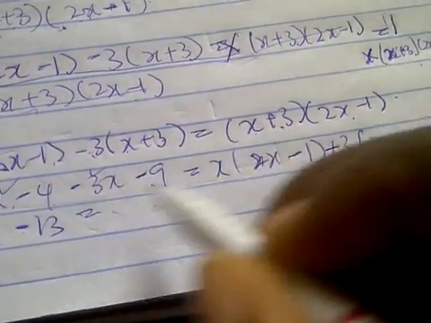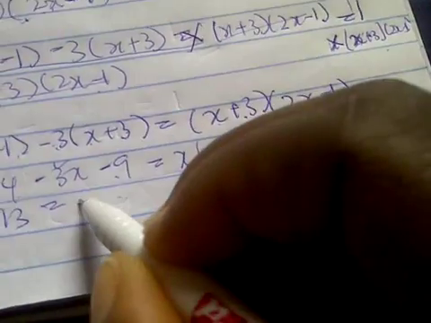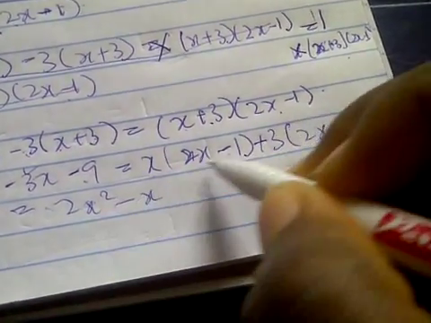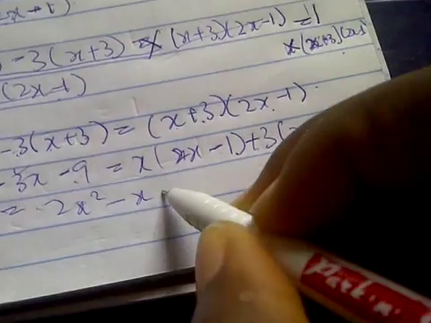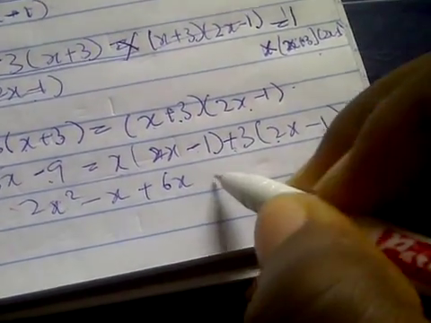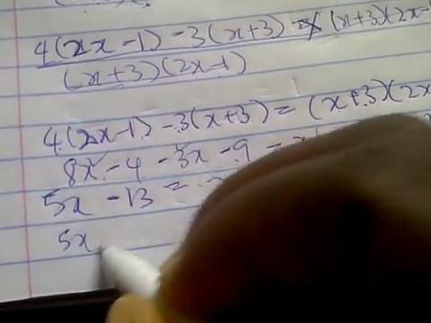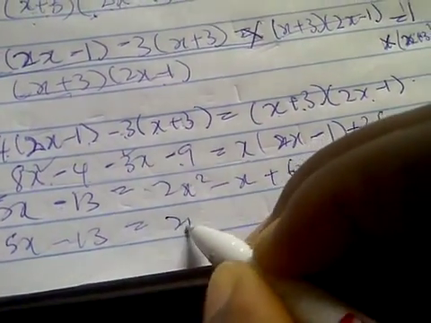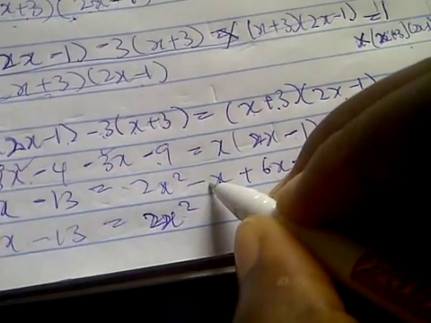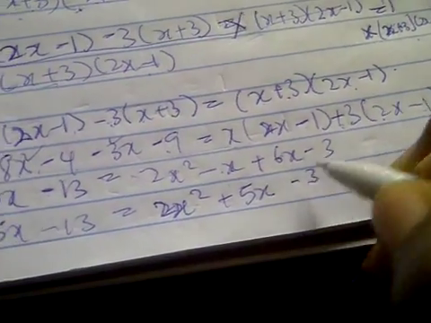Now you have equal to, this times this is 2x squared, this times this is minus x, this times this is plus 6x, and this times this is minus 3. Okay, now we'll have 5x minus 13 equal to 2x squared, plus 6x minus x is plus 5x, minus 3.